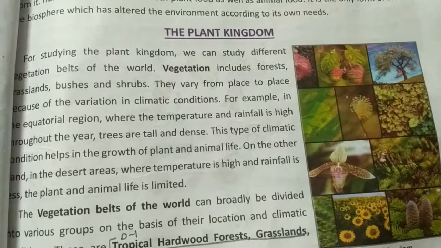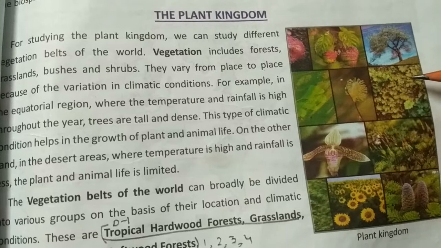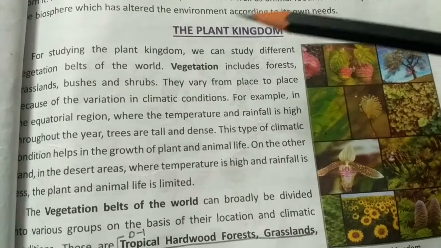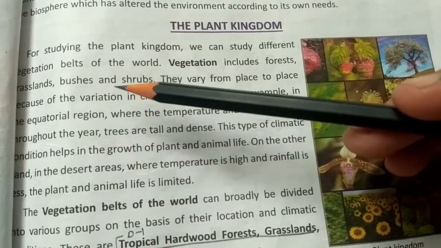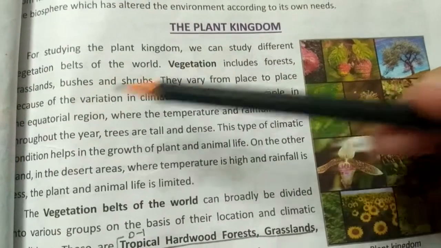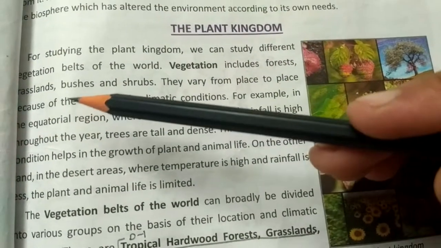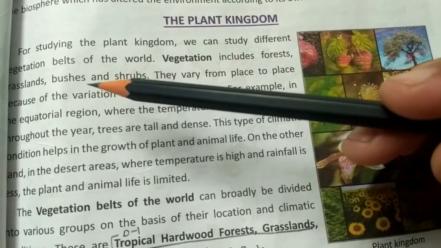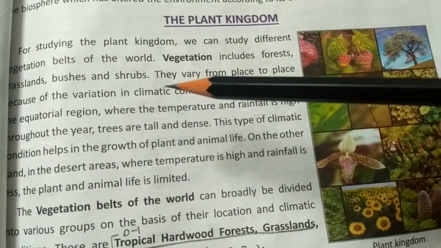Now, next we have the plant kingdom. Look at the image. There are different species found in the world. Here, only a few species are depicted. For studying the plant kingdom, we can study the different vegetation belts of the world. Vegetation includes forests and grasslands. Forests, we know what they are: a huge cluster of trees. Grasslands are a huge cluster of grasses and bushes, the small grass or shrubs. These are also kinds of grasses.